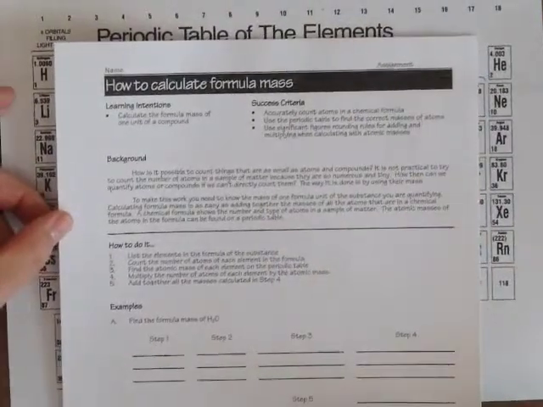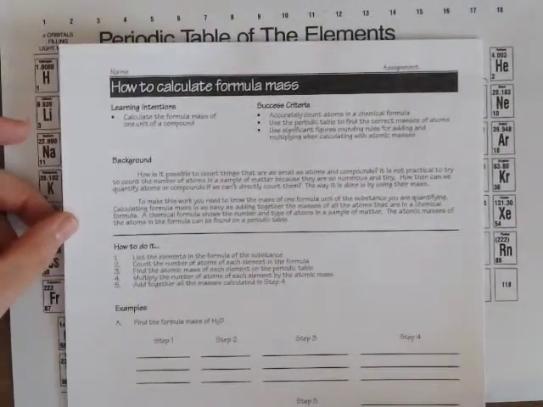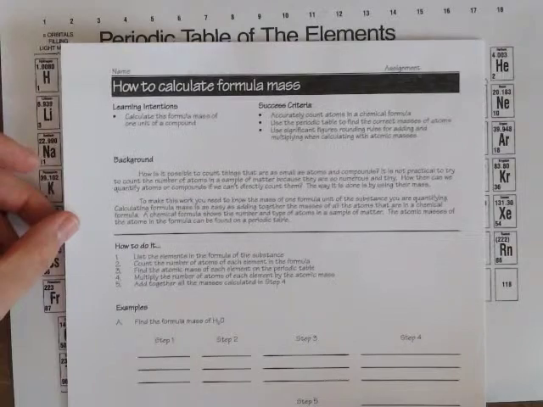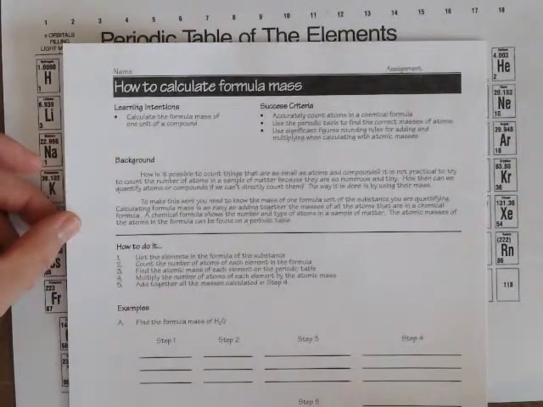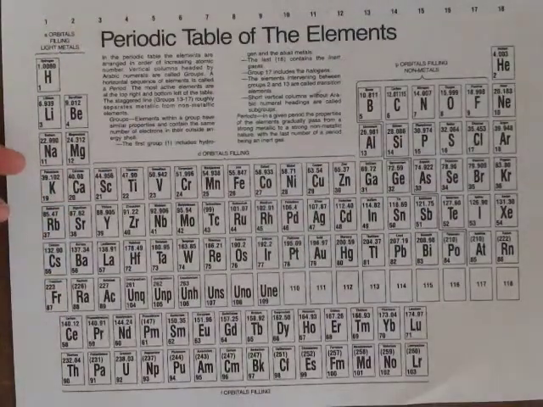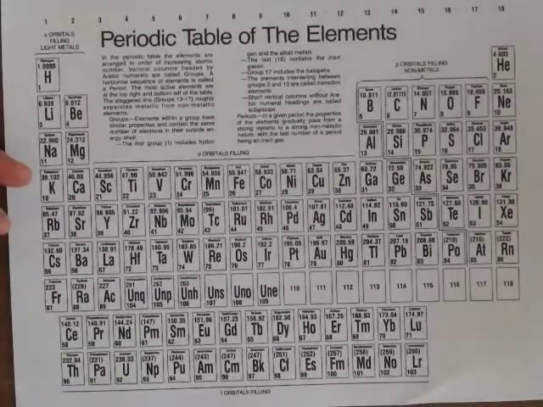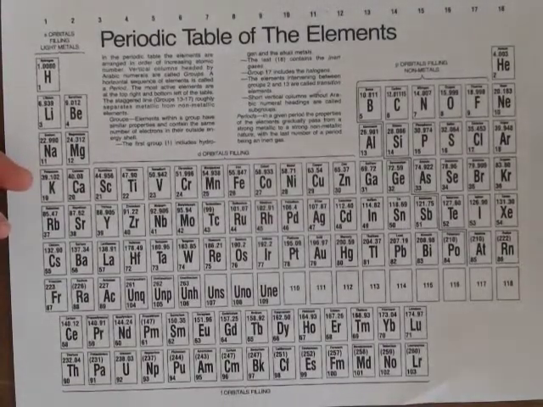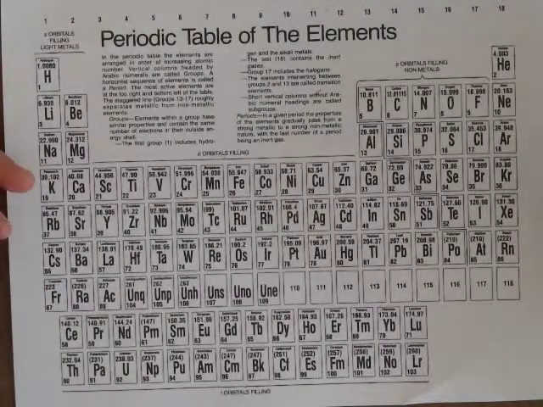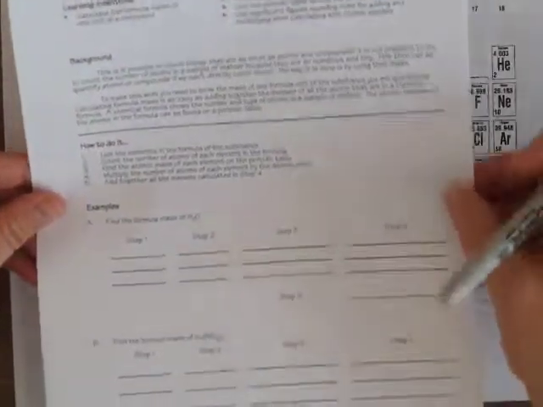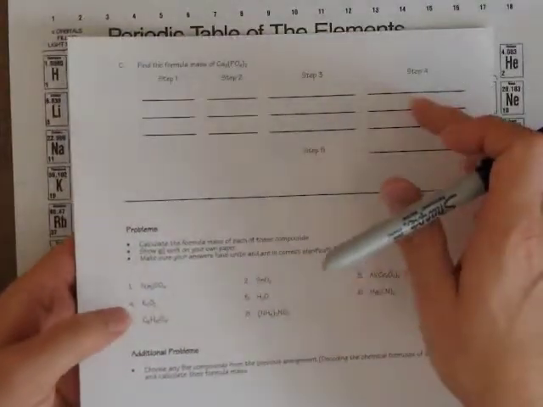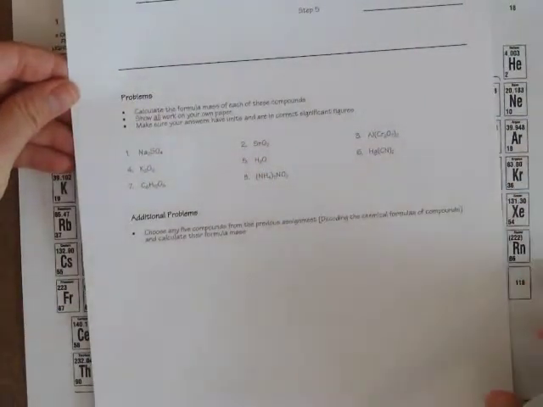What we're going to look at today is how do you calculate how much one piece of a substance in chemistry weighs, its formula mass, by counting all the atoms of the elements that are in a substance, using the periodic table to find their mass, and a calculator to total the mass of all the atoms of the elements. We'll work on two examples on the front of this assignment and one example on the back, and then there are some problems that you can work out on a separate sheet of paper.